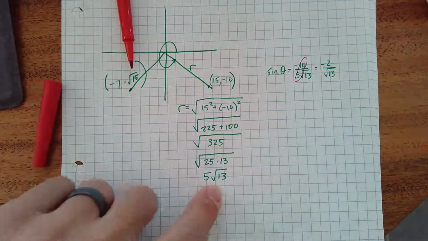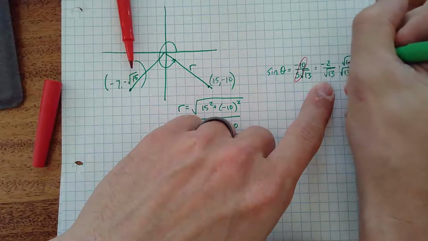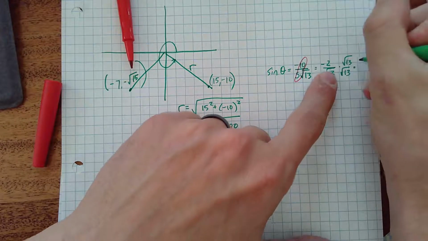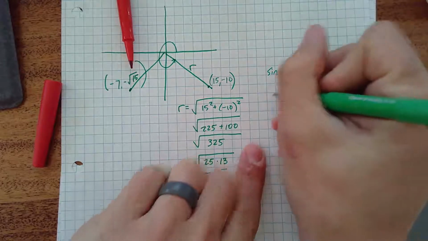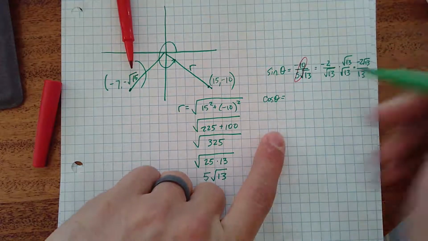Anytime we have a radical in the denominator, we have to rationalize. So when I multiply both the numerator and the denominator by square root of 13, I end up with negative 2 square root of 13 over 13. And that right there is the best answer.